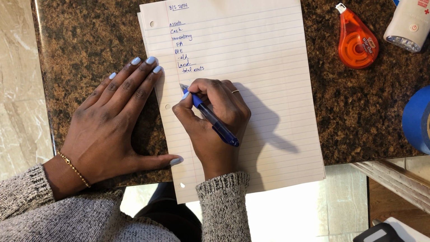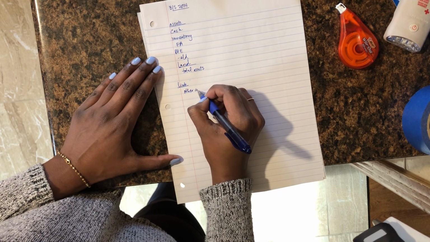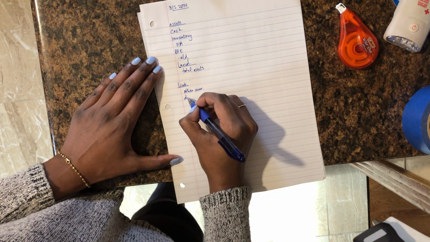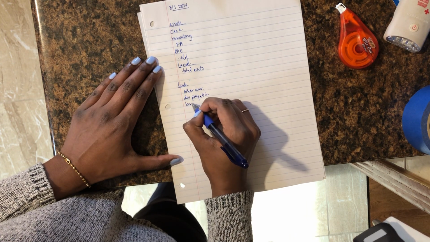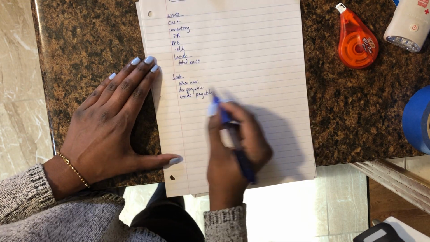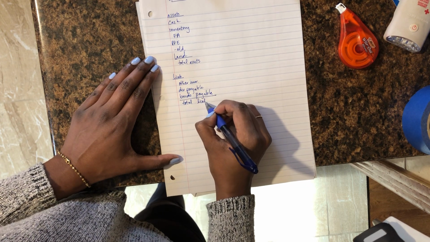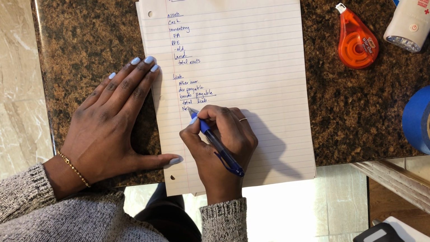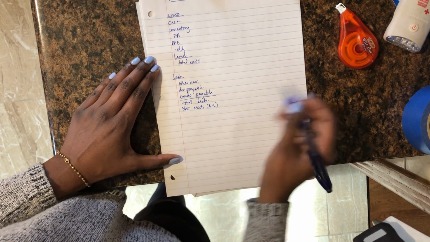Then for liabilities, I've got other current liabilities, my dividends payable, and my bonds payable. That'll give me my total liabilities. And you know me, I like to do a line that's net assets, which is essentially my assets minus liabilities.